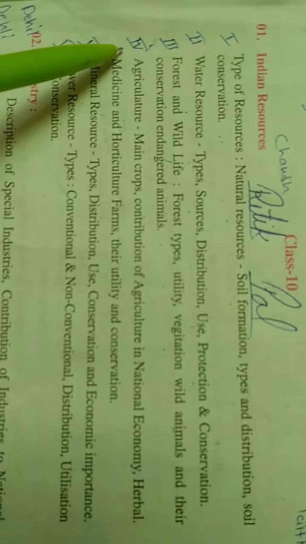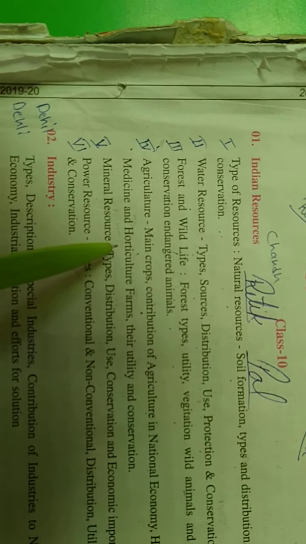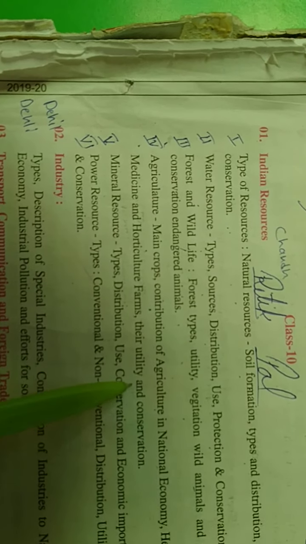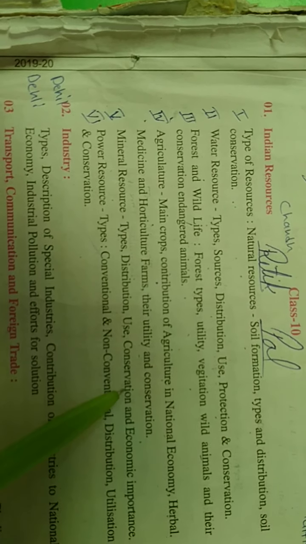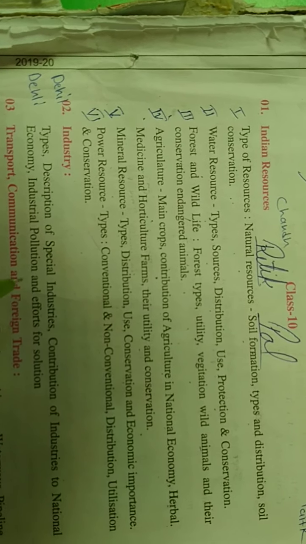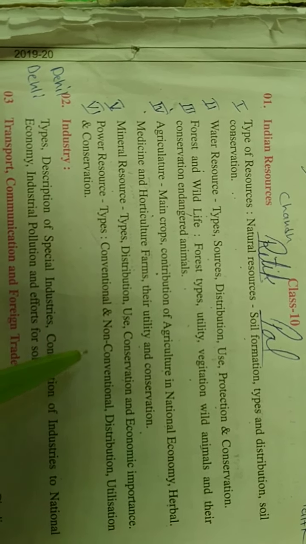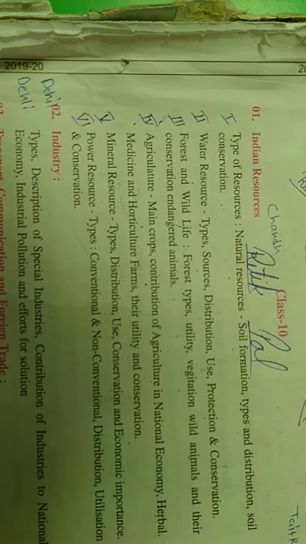In the agriculture part, you'll see the main crops, the contribution of agriculture in the national economy, herbal medicines and horticulture farms, their utility and conservation. Similarly, in mineral resources: types and distribution, use, conservation and economic importance. Then power resources: types, conventional and non-conventional, distribution, utilization and conservation.